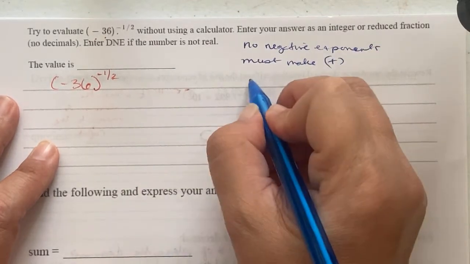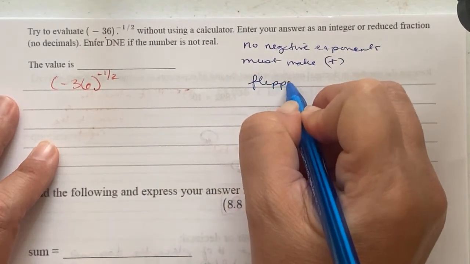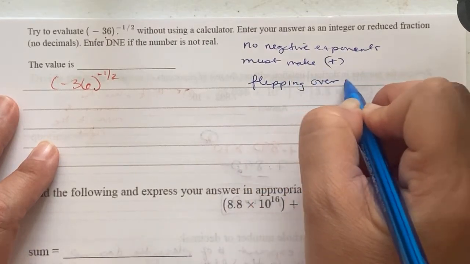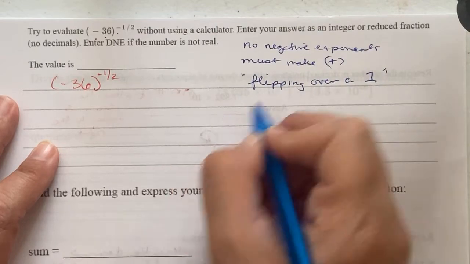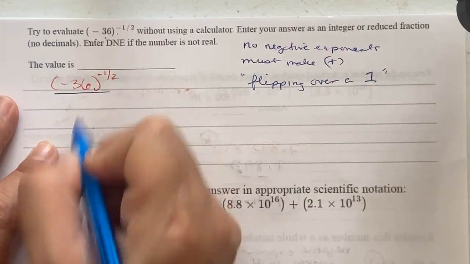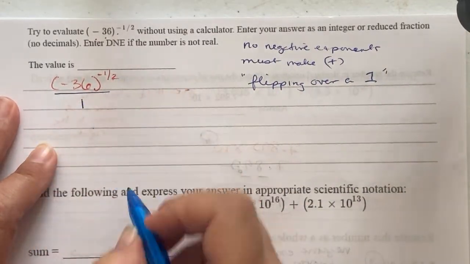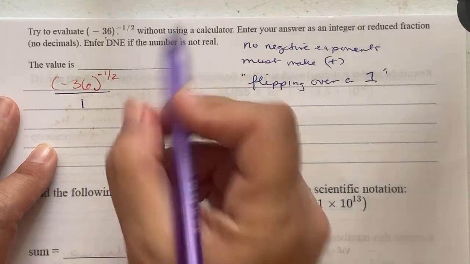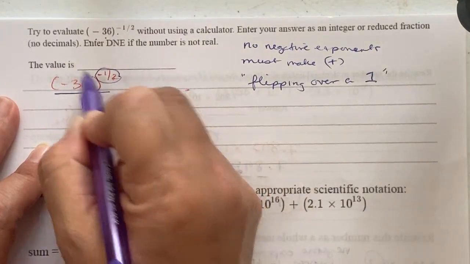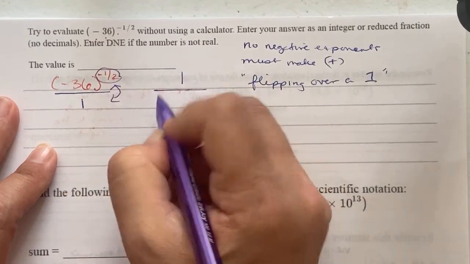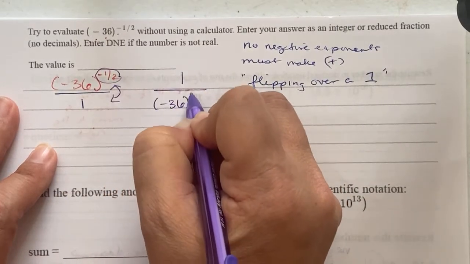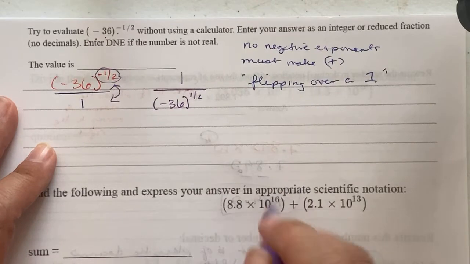So what you think about is flipping it over a value of 1. First thing, I'm going to put a fraction bar and a 1. It means this entire thing is going to swap positions. So now we have 1 on top, negative 36, and now your exponent becomes positive.